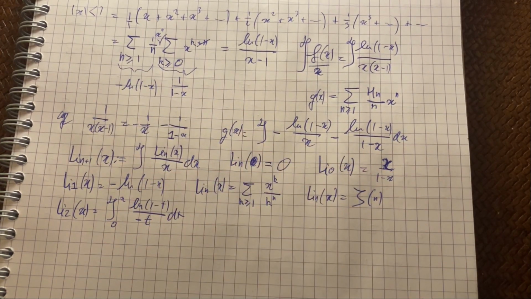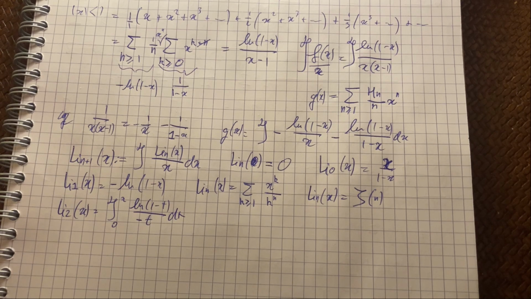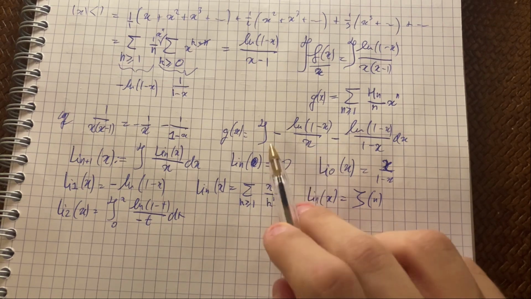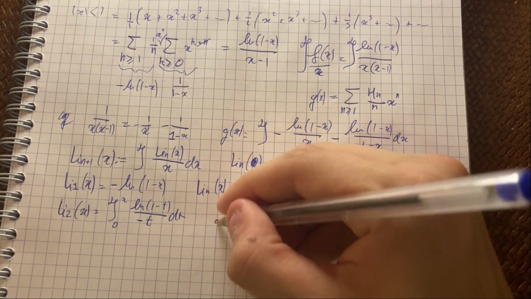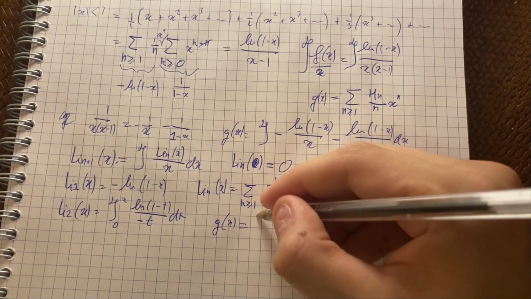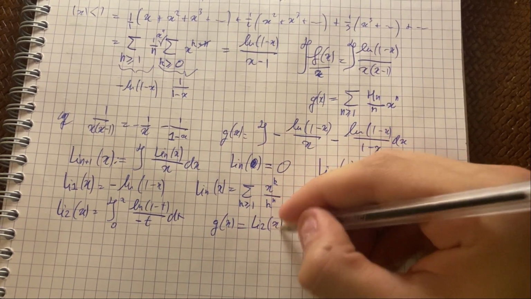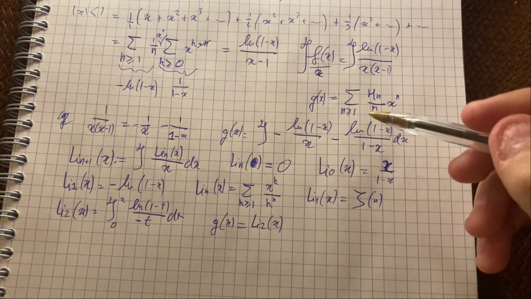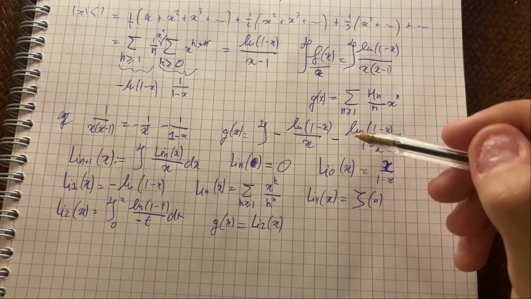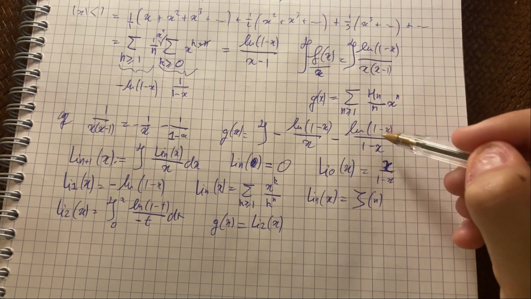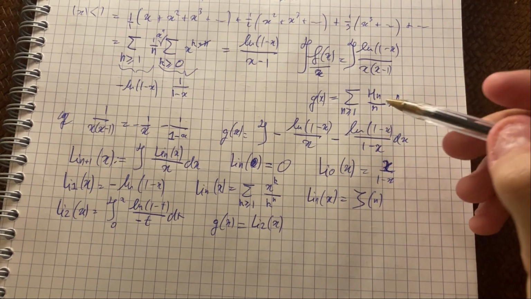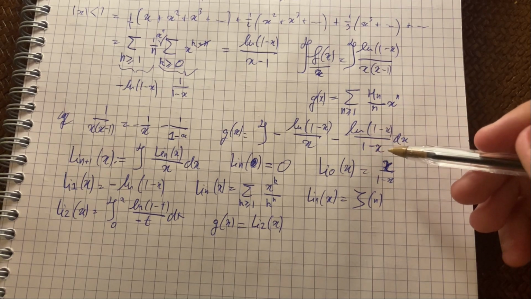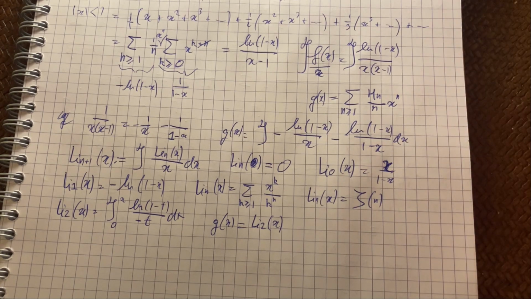We have a negative sign here because the dilogarithm is positive for positive arguments. So here we just have the logarithm. So g of x equals dilog of x minus the entire derivative of log 1 minus x divided by 1 minus x. And when we have the same argument in the logarithm and the denominator, we cannot use the polylogarithm. We have to use usual functions.